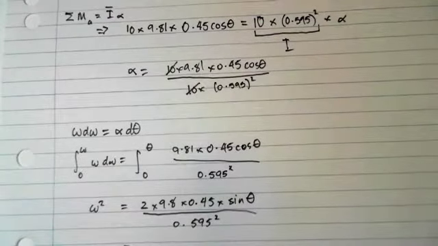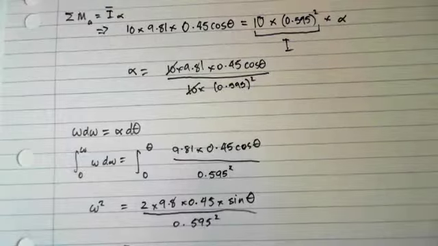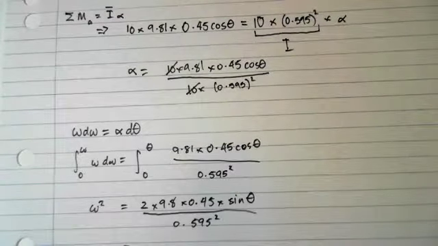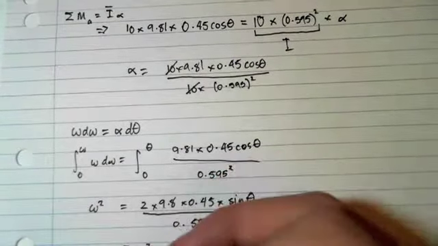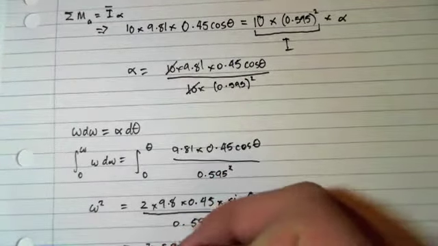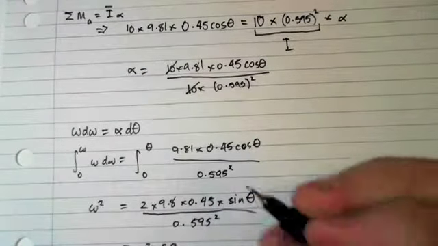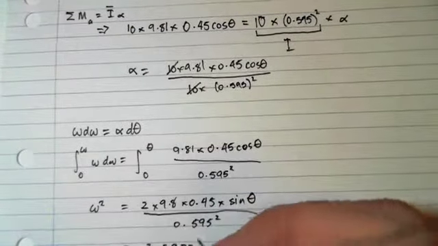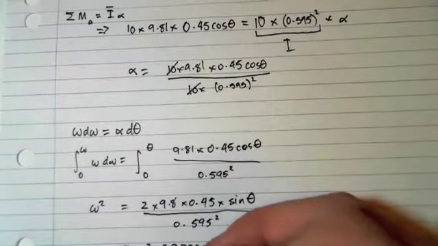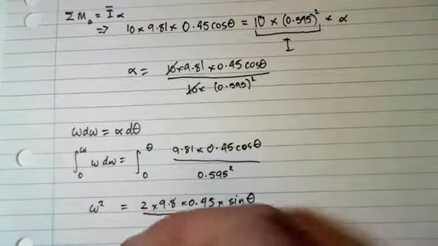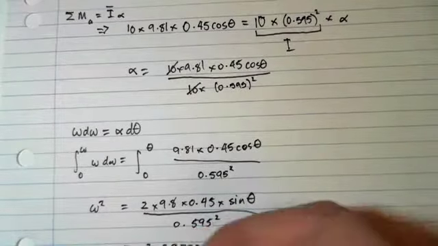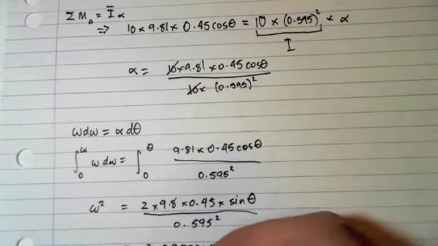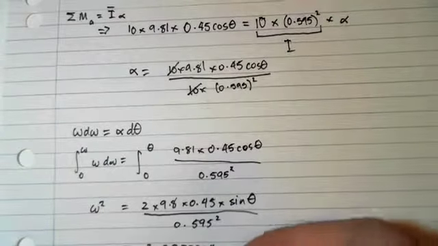let me just plug this in, we end up getting omega squared equals 21.5977354, which is roughly equal to 21.6 to 3 significant figures.